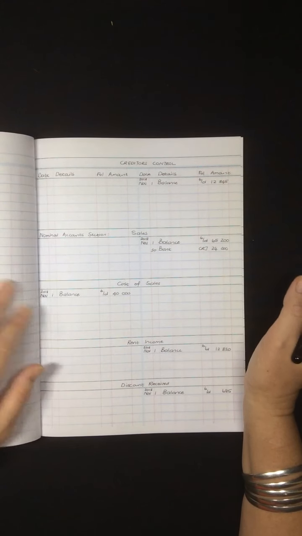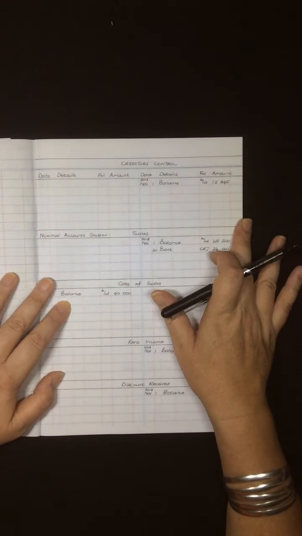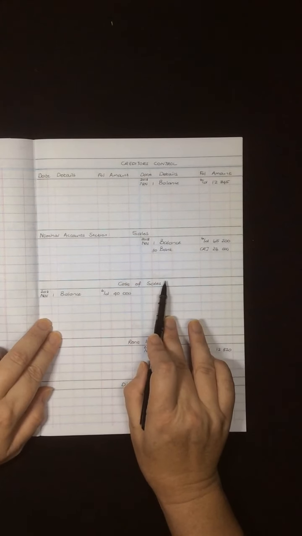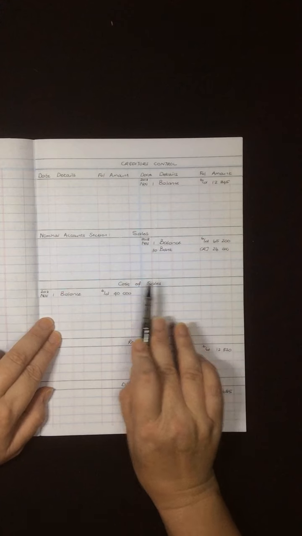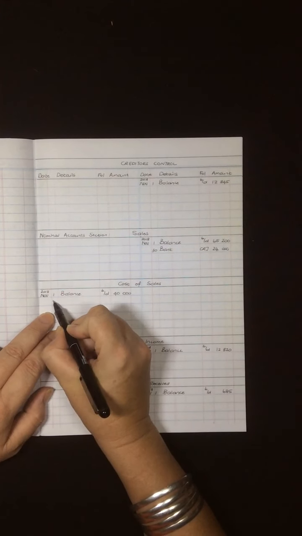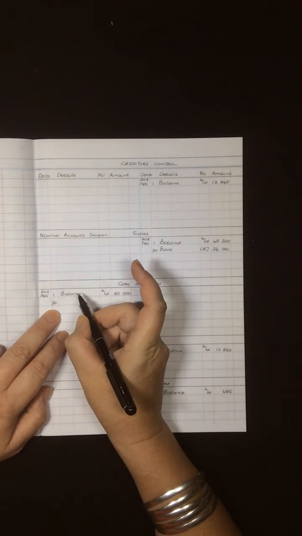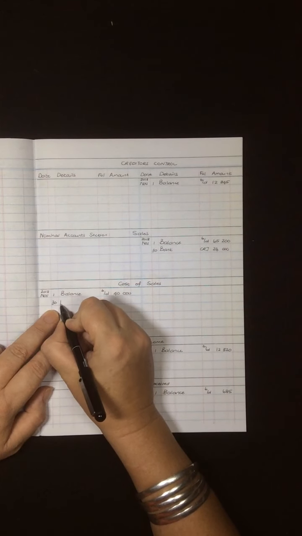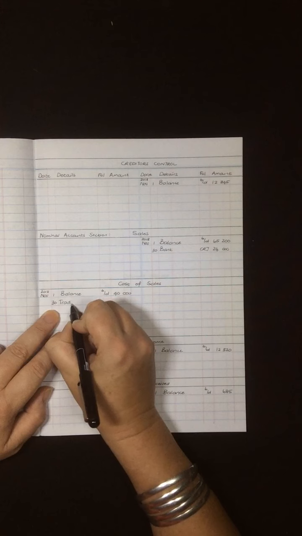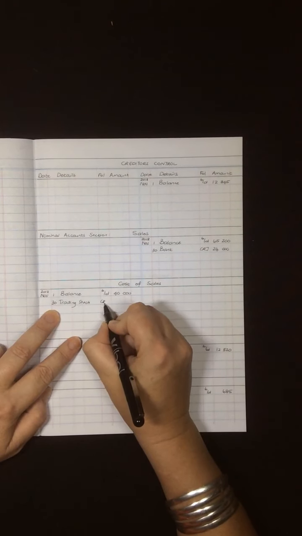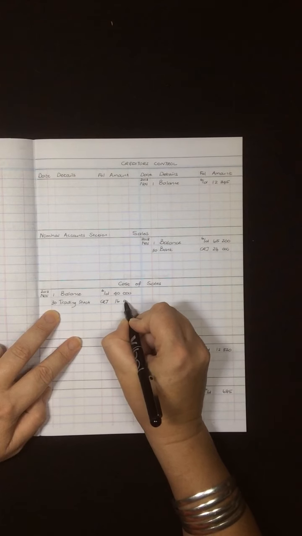Cost of sales, now I know, is not going to be credited because that's part of the exception of the rule. It's going to be debited. So I go to the cost of sales account, and on the debit side, I will write 30th of November. The contra entry is now not going to be bank, but it's going to be trading stock. So I will write trading stock. And important to write the folios, CRJ, and the amount is 16,000 Rand.